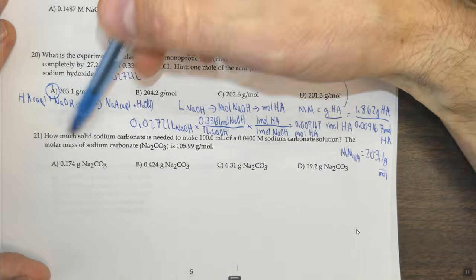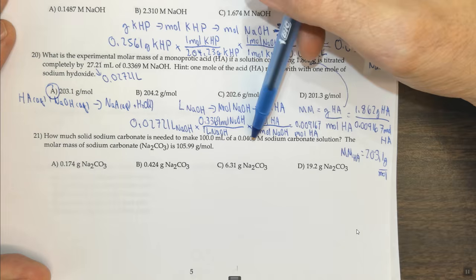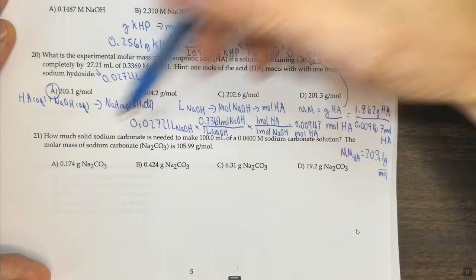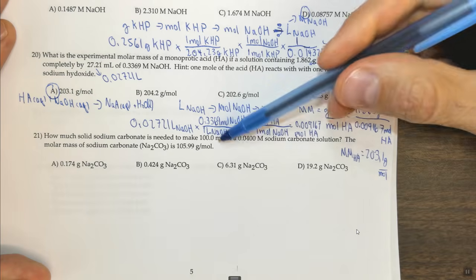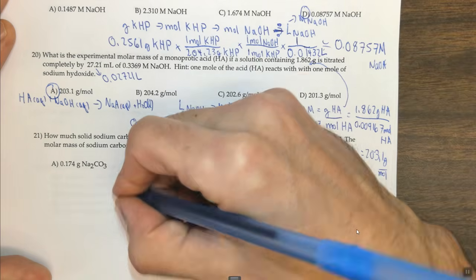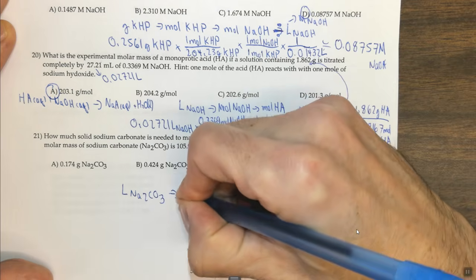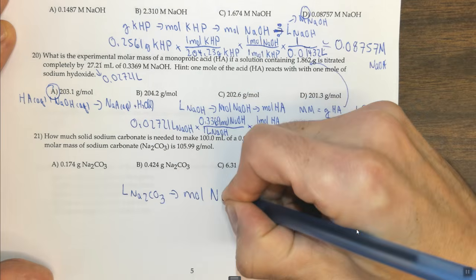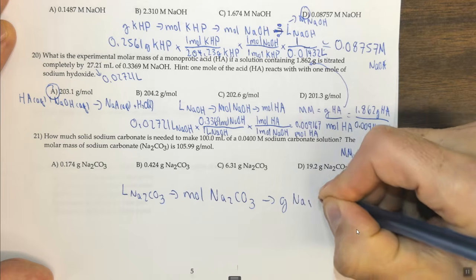Question 21 says, how much solid sodium carbonate is needed to make 100 milliliters of a 0.04 molar sodium carbonate solution? And then it gives the molar mass of sodium carbonate. You actually did this in the lab. You made 100 milliliters of a 0.04 molar sodium carbonate solution when you were doing experiment 10. So to do this, we need to convert from liters of Na2CO3 to moles of Na2CO3, and then finally to grams of Na2CO3.